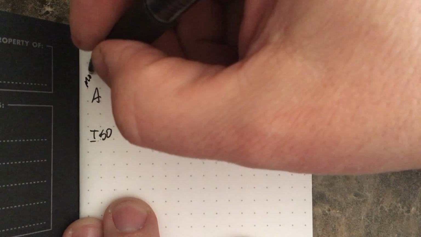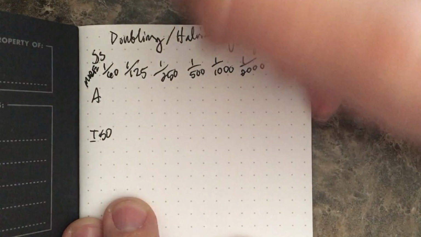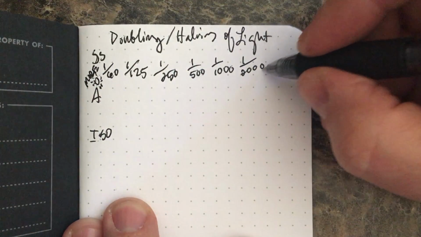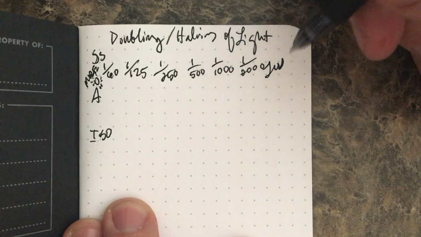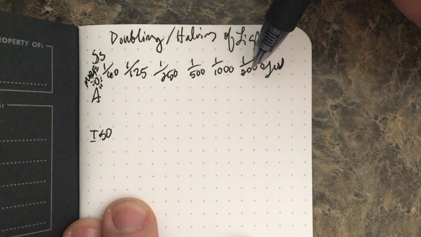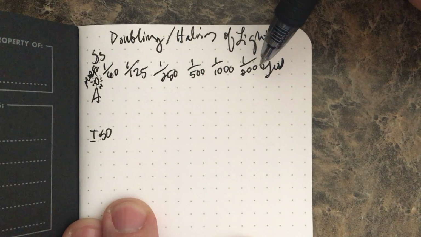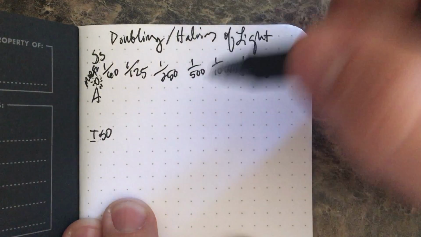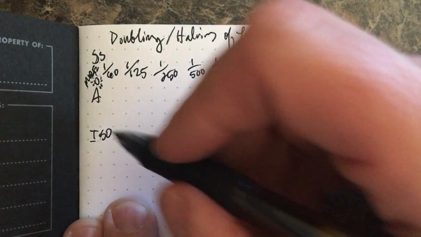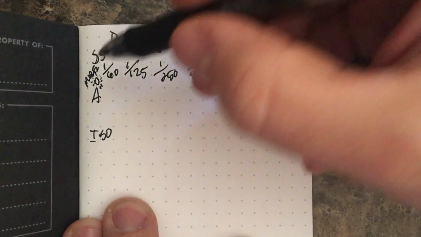So this is more light over here. I'm going to put a little sunshine thing. And this is less over here. So this is a faster shutter speed. The shutter is open for a shorter period of time, and less light hits the film or the sensor. Now aperture's a little bit different. I'm going to keep more light, less light, just like this.